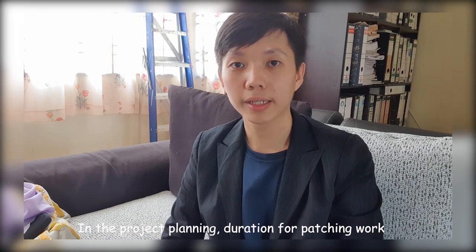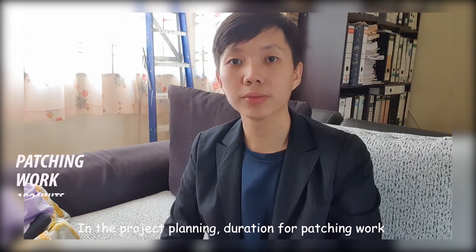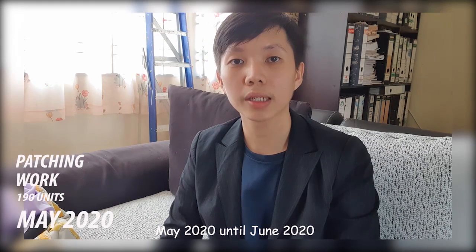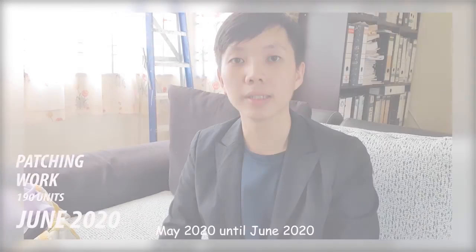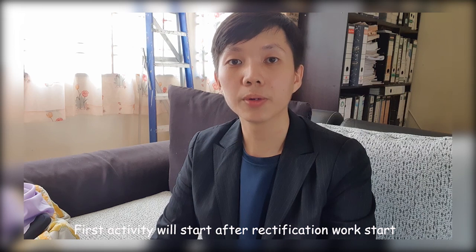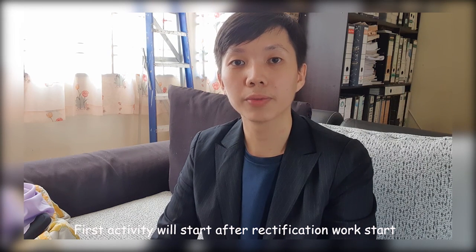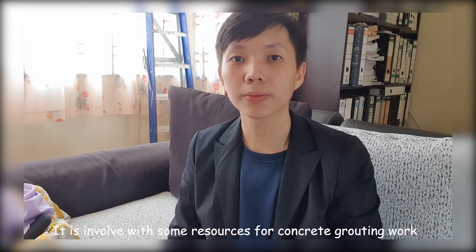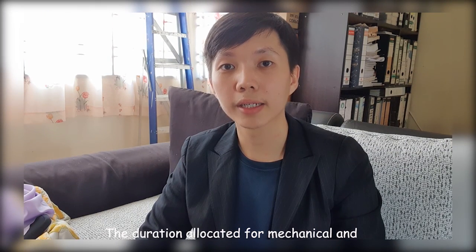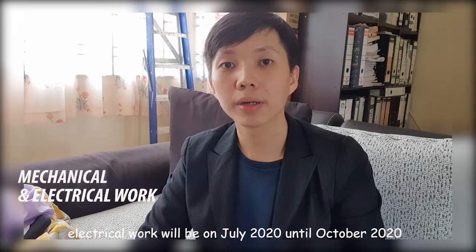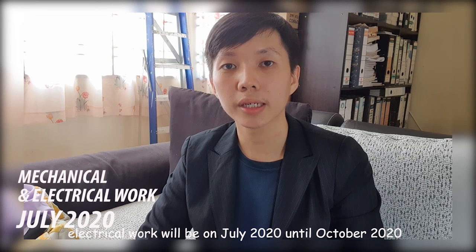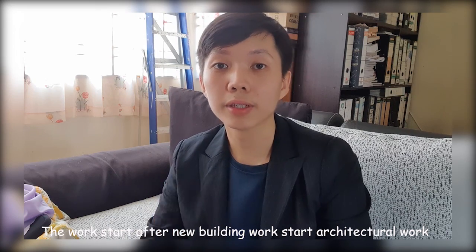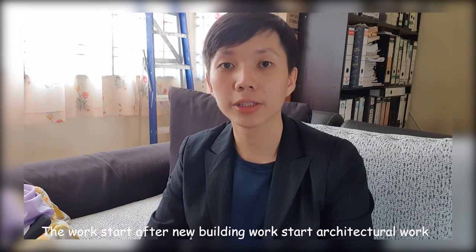In the project planning, the duration for patching work of the existing building will be from May 2020 until June 2020. The first activity of patching work will start after the rectification work starts. It involves resources for concrete grouting work. The duration allocated for mechanical and electrical work will be from July 2020 until October 2020. The work will start after the new building work starts to do architectural work.